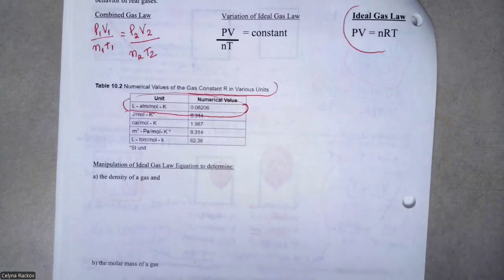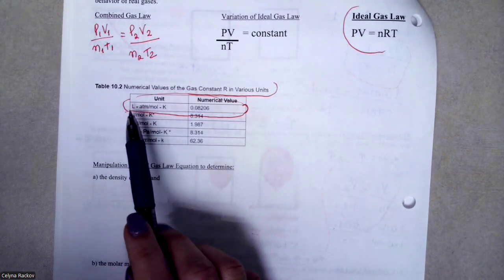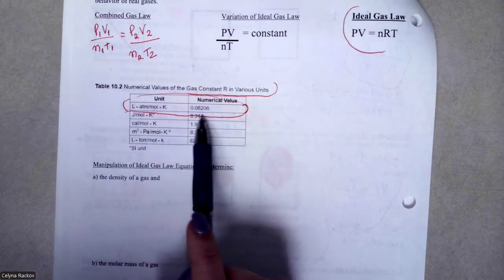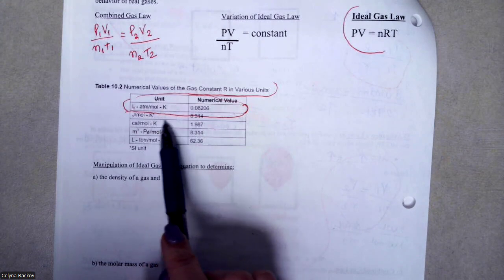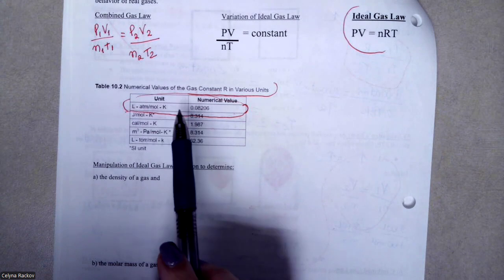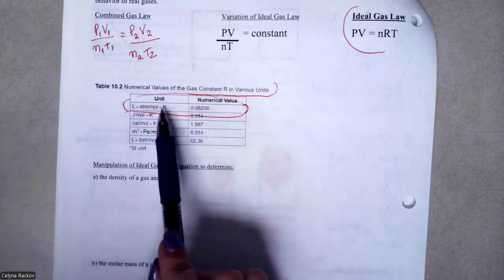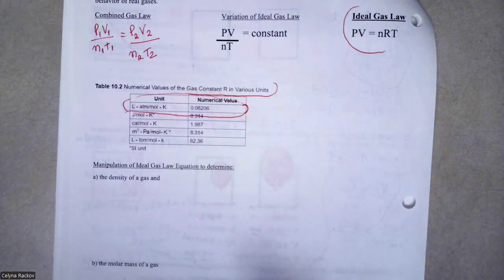If you need to use it in energy, you'll be using a different R. But for questions about pressure, volume, and temperature, we'll be using this R, the first one.